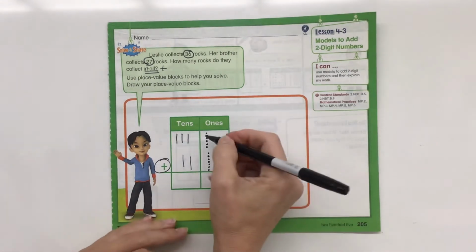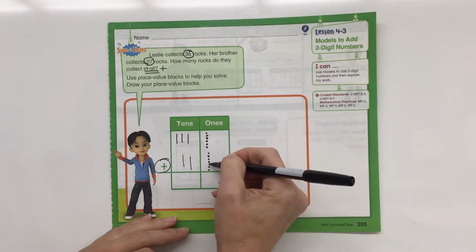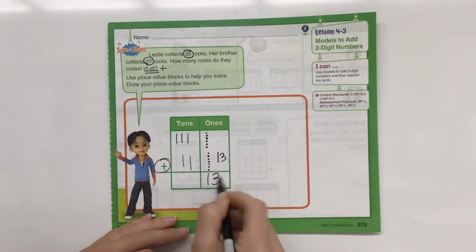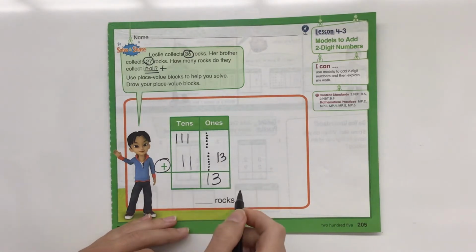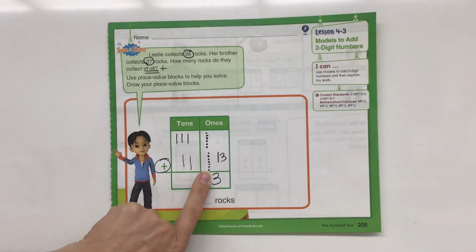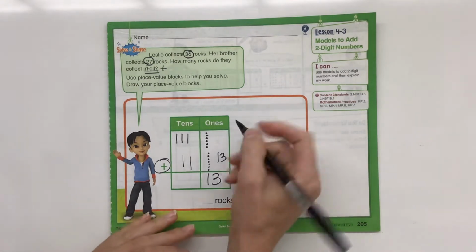Now our ones, I have 1, 2, 3, 4, 5, 6, 7, 8, 9, 10, 11, 12, 13 ones. Can I have two digits inside this ones box? I cannot. I can only have one, and I can only have a group of ones. So what we need to do is bundle these ones into a group of ten, just like what we do every day with our number of the day.